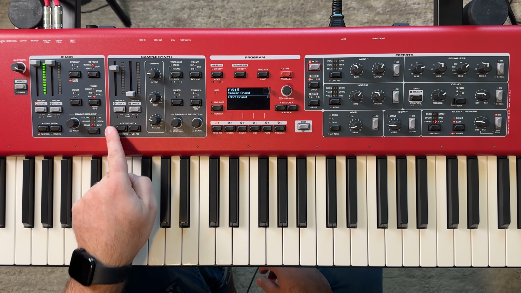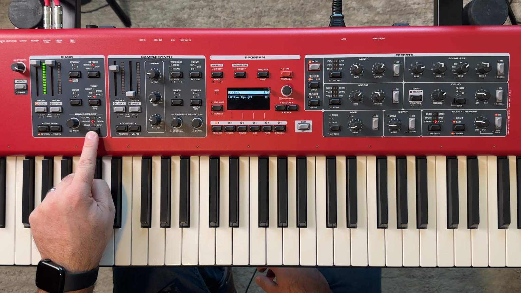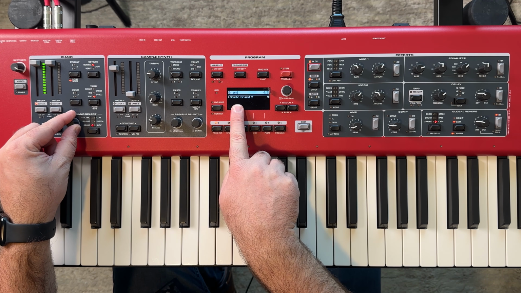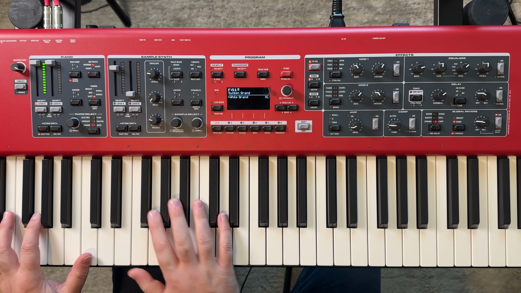So in my piano select, I have 6 categories that I could cycle through with this category select button. And then I can scroll between the samples, and you'll notice my screen changes to show the sample that I'm scrolling to. So let's say we want the white grand.